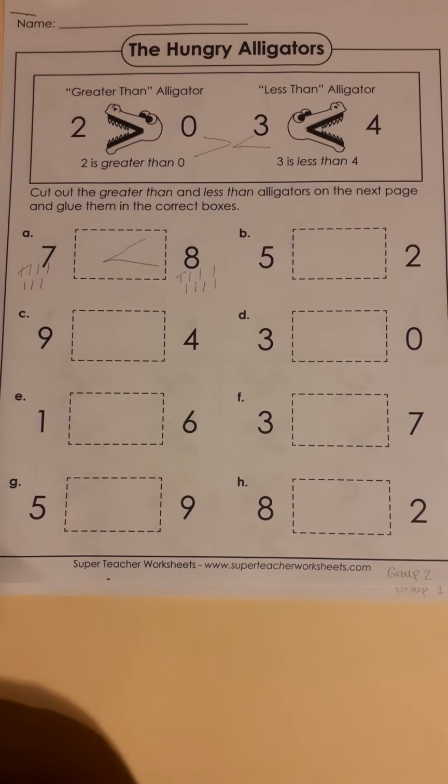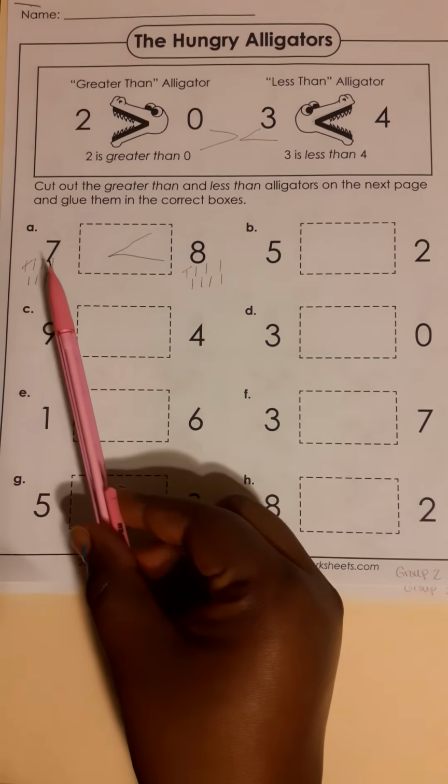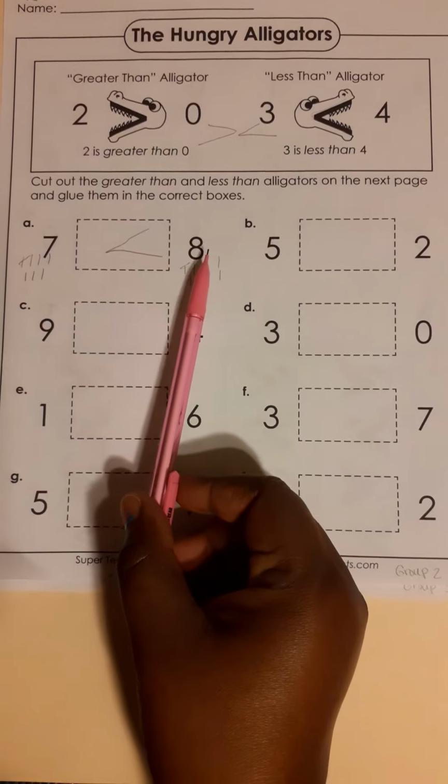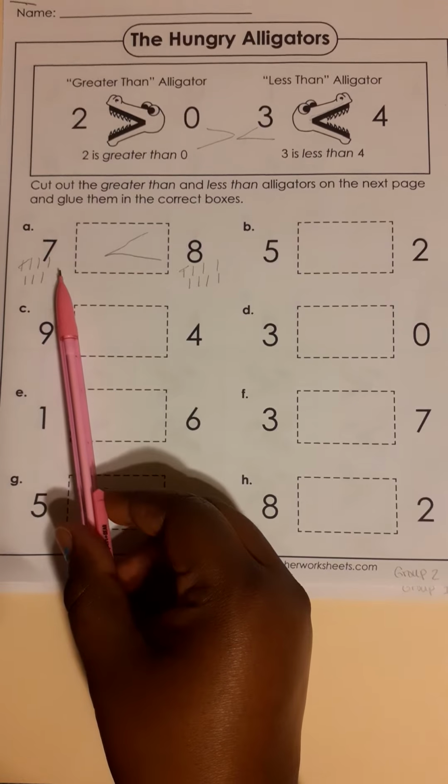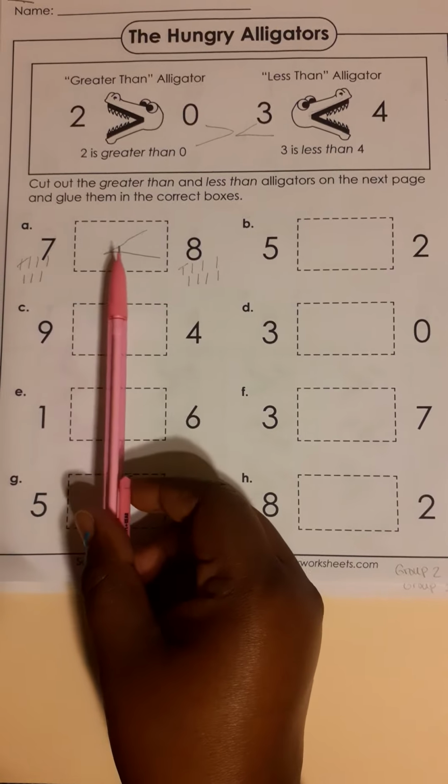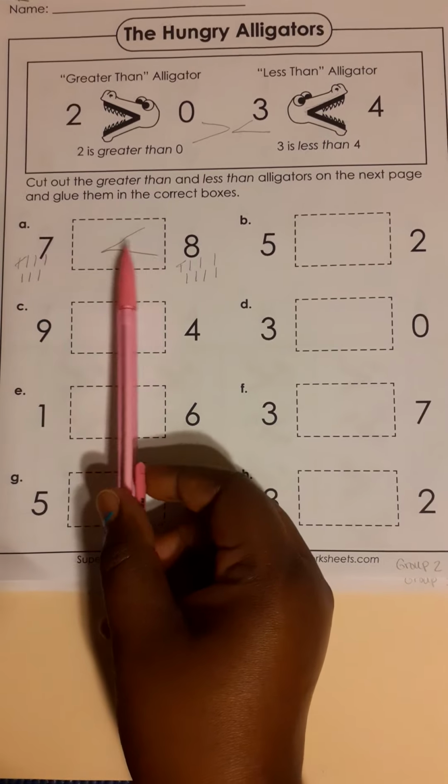So we would read this as 7 is less than 8. Because the 7 is first, we are looking at the 7 first, and because the mouth is open towards the 8, 7 is less than 8.